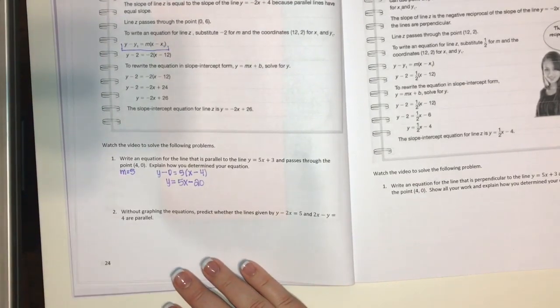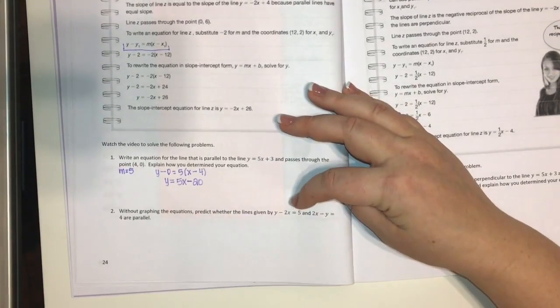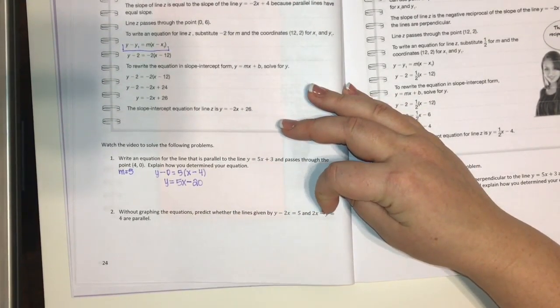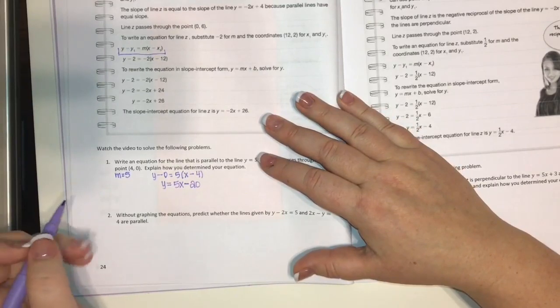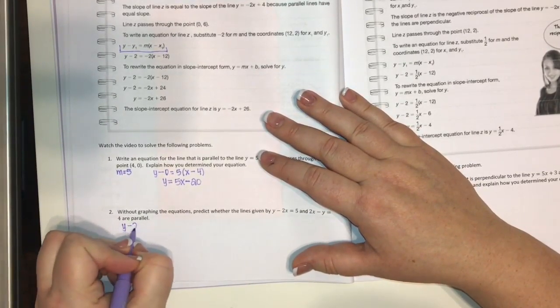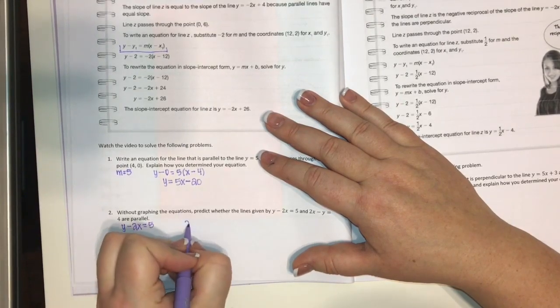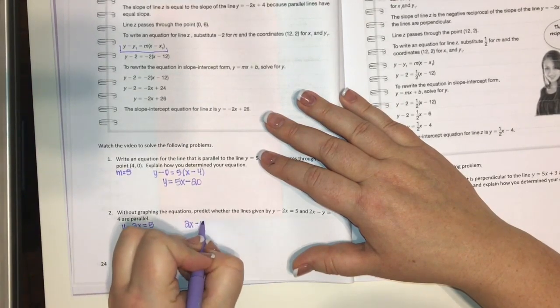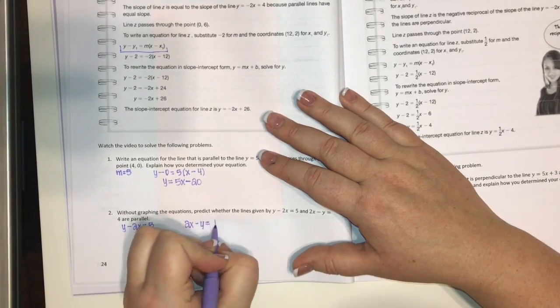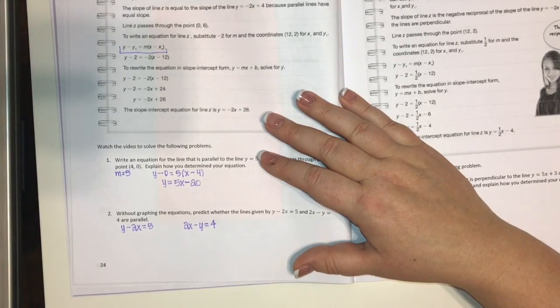Without graphing the equations, predict whether the lines given by y minus 2x equals 5 and 2x minus y equals 4 are parallel. So I'm going to write these out next to each other. y minus 2x equals 5 and 2x minus y equals 4. And I want to determine if they are parallel.